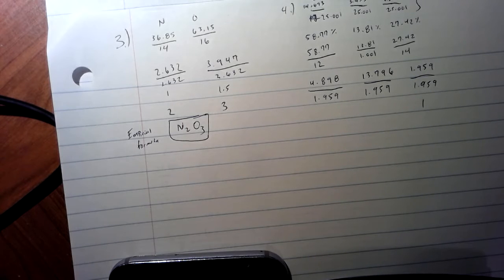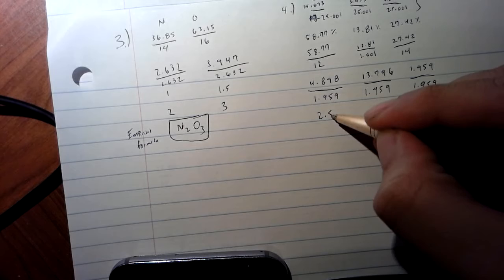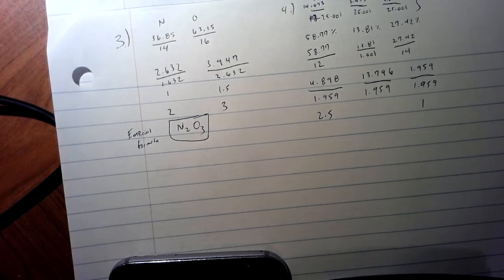Let me type that here. 4.898 divided by 1.959. So I get 2.5 here. And for the second one, I get 13.796 divided by 1.959, and that's 7.